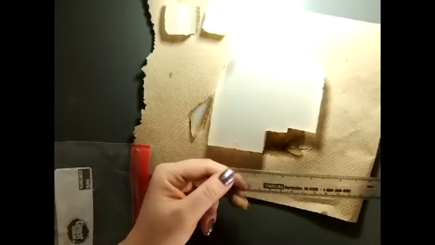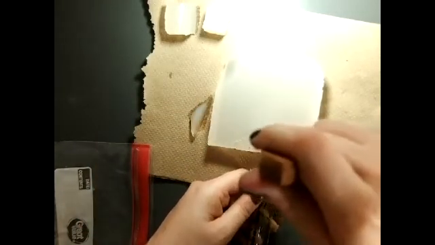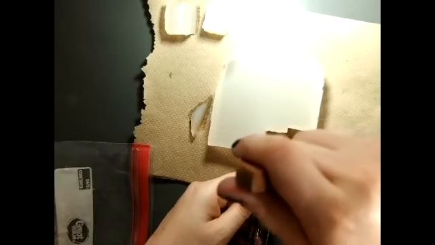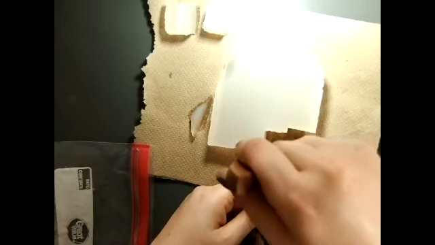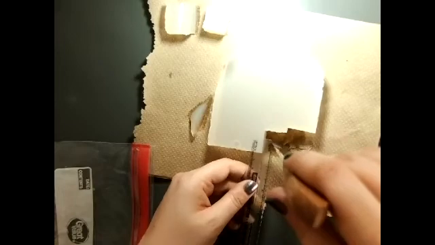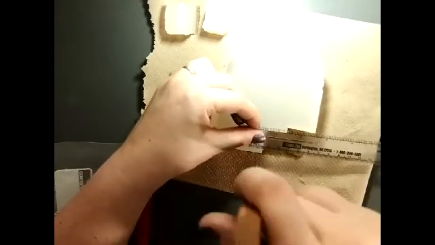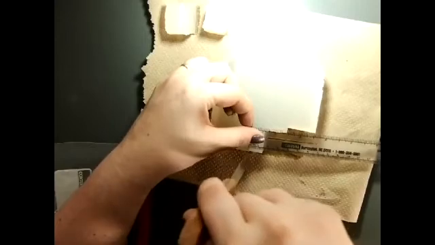And then 1 centimeter cube. Okay, cut through there.